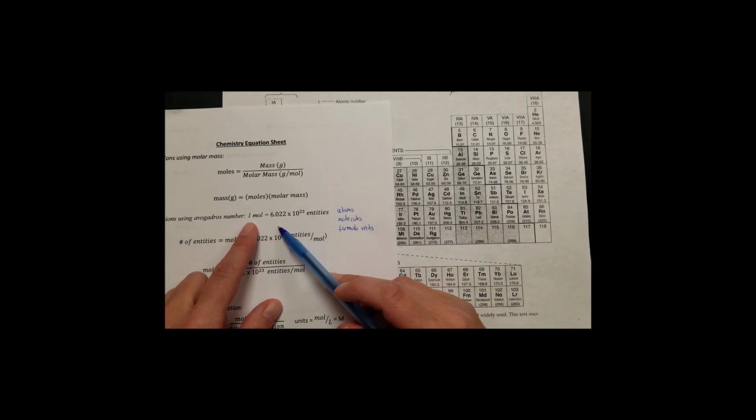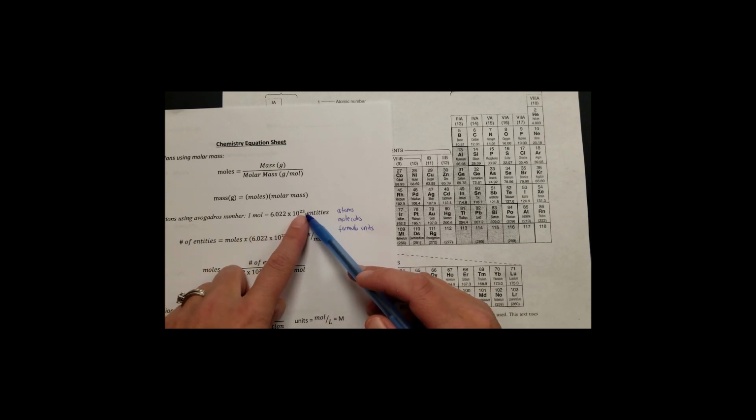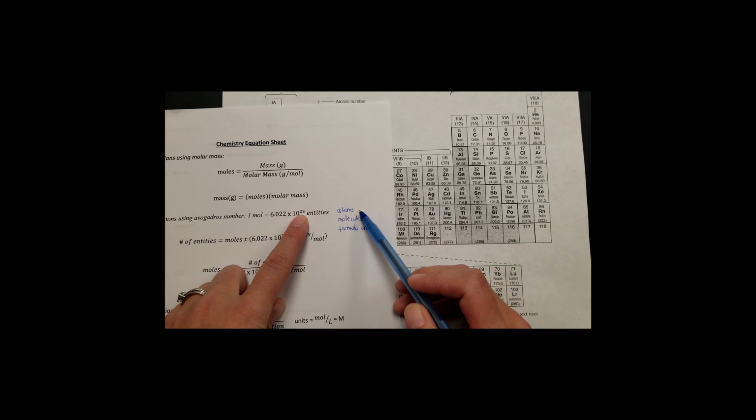So we use the word atoms in place of entities when we're talking about an element by itself. So for instance, going to the periodic table, say we were talking about carbon, C. If I wanted to know how many atoms were in 1 mole of carbon, I would use Avogadro's number. So 1 mole of carbon would have 6.022 times 10 to the 23rd atoms of carbon.